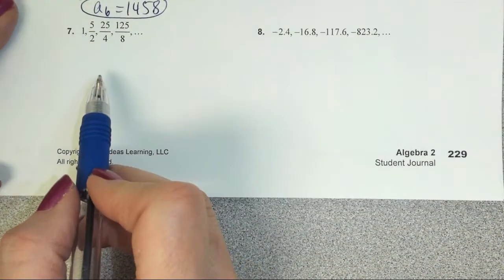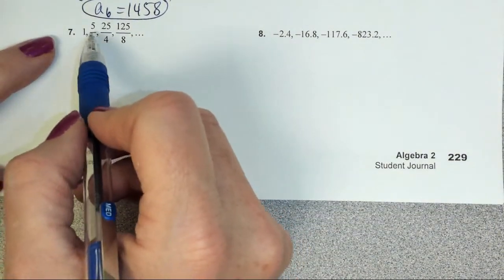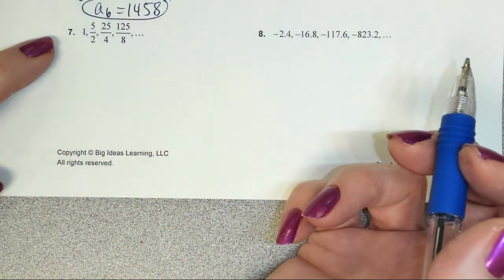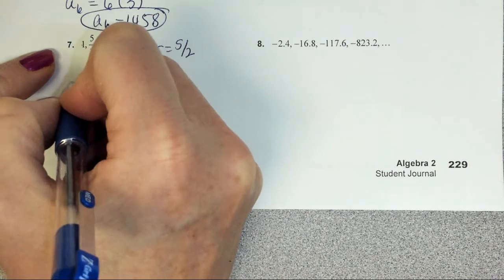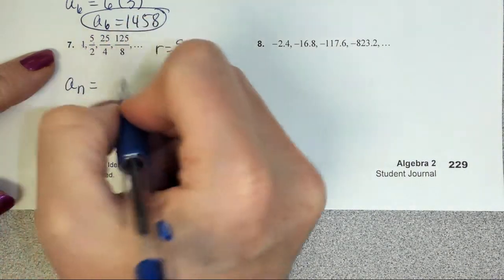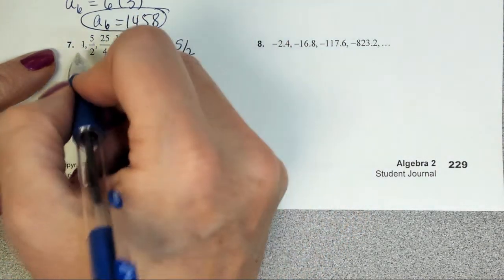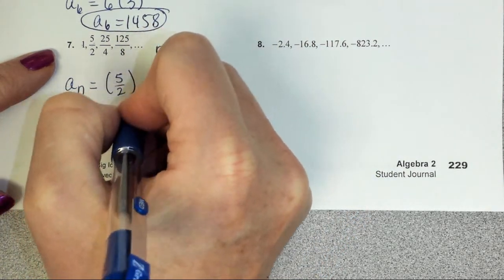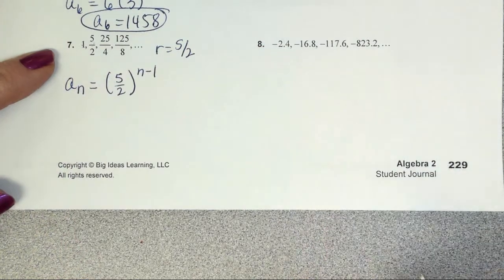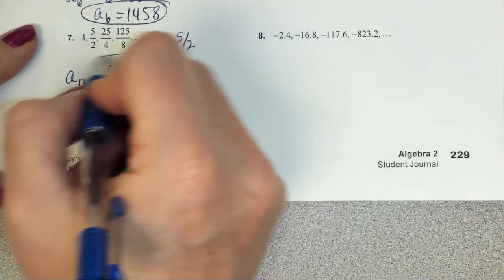Let's flip on down here to number 7. Looks a little more challenging. What are we multiplying by every time? 5 halves. So we know r has to be 5 halves. So let's write our formula. A sub n equals, a sub 1 is just 1, I'm sorry, 1. R is 5 halves to the n minus 1. So that's going to be our rule.